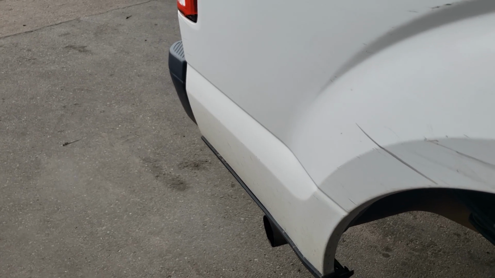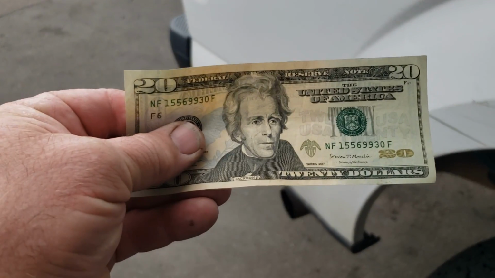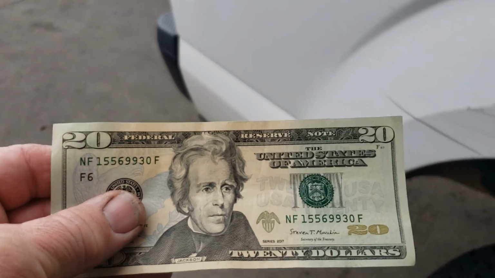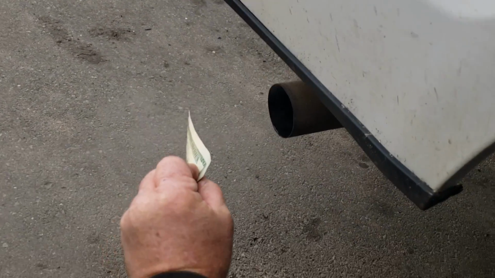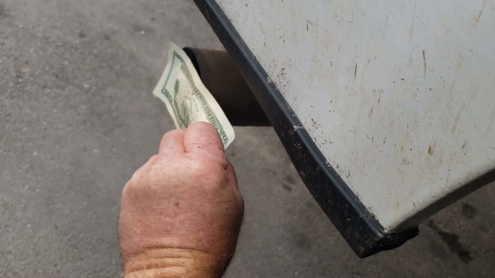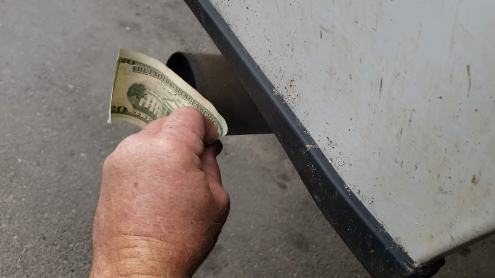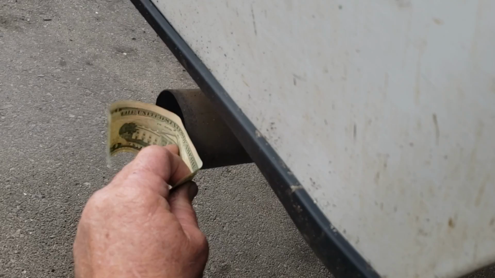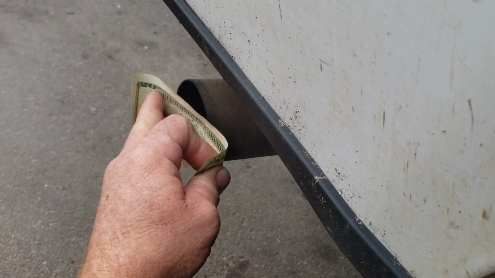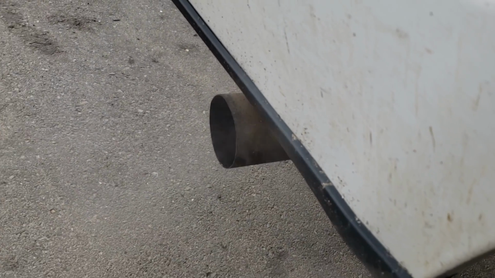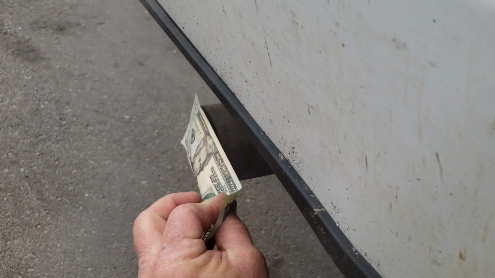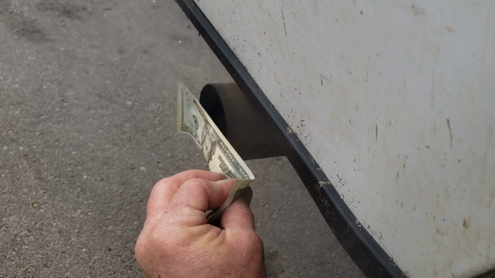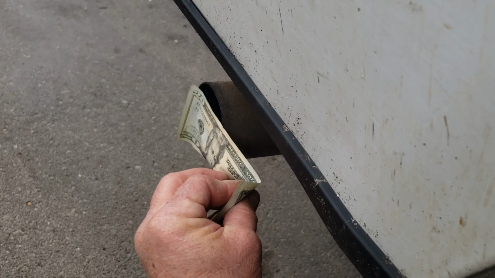So we're going to bring out our trusty Jackson, and we're going to check the tailpipe with a dollar bill test that we've been taught to do. And we can verify, if the dollar bill wouldn't quit curling up on me here, that the engine's running with a misfire.